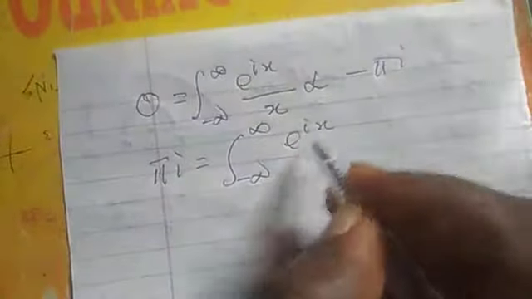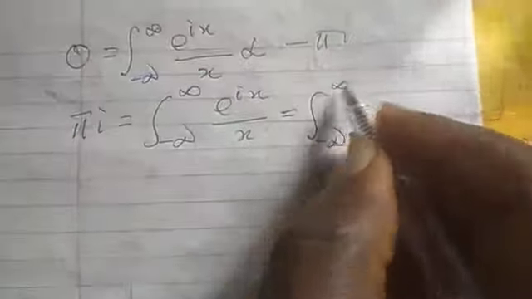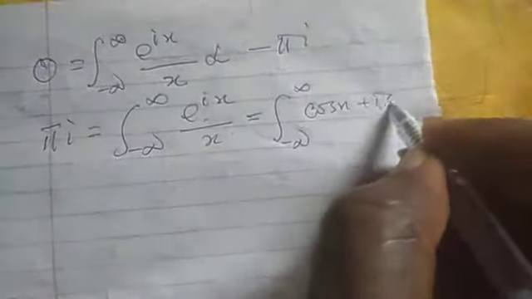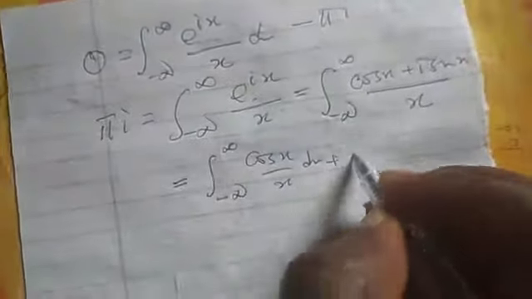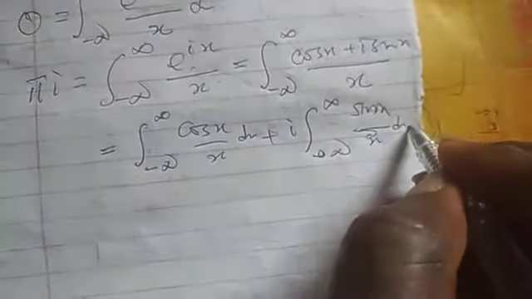We know that exponential ix is the same thing as cos x plus i sin x, divided by x, which I can split to be the integral from minus infinity to infinity of cos x over x dx, plus i times the integral from minus infinity to infinity of sin x over x dx.